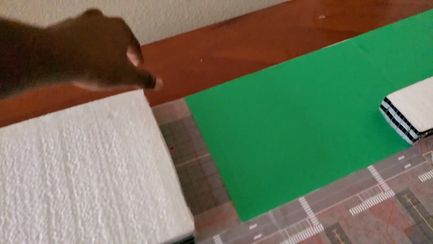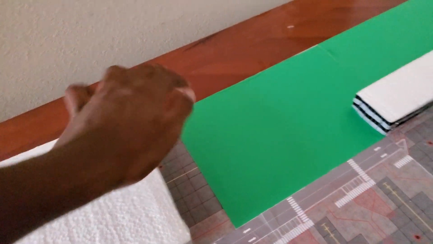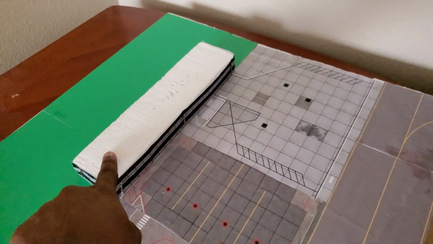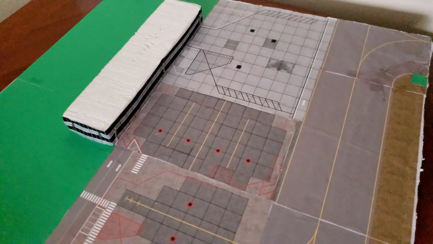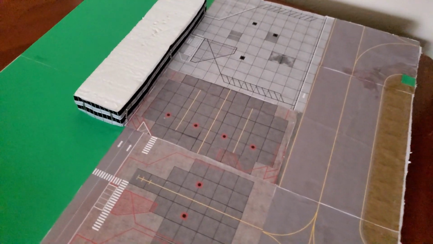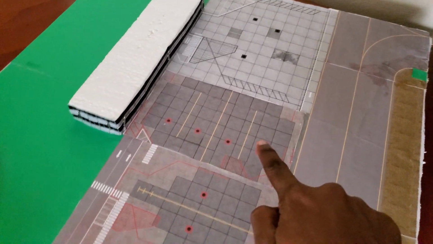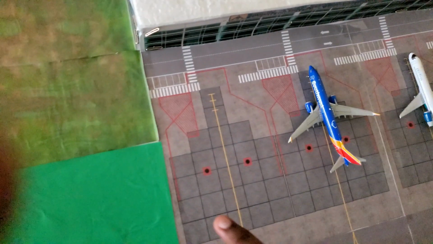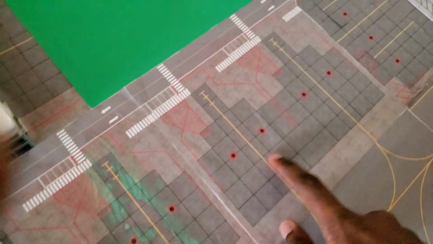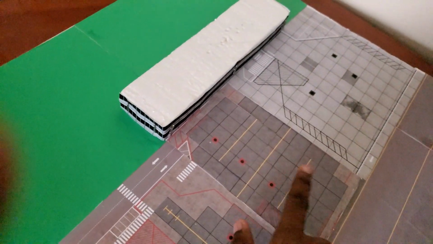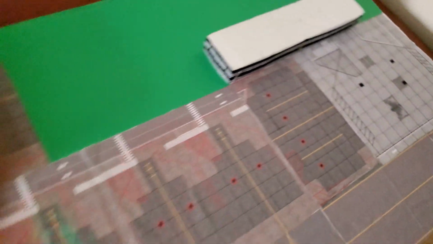GSEs I'm gonna make out of paper, and also I have to make the control tower, which is gonna be right here. So this is supposed to be a cargo building with a cargo stand right here. I don't know any cargo airlines that fly here. These are ATR stands. This is gate 1, gate 2, 3, 4, 5, 6. That's gonna be 7, 8, 9, and that one's just gonna be a cargo stand.